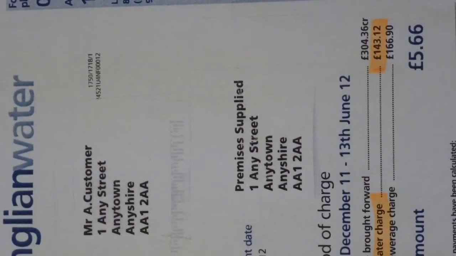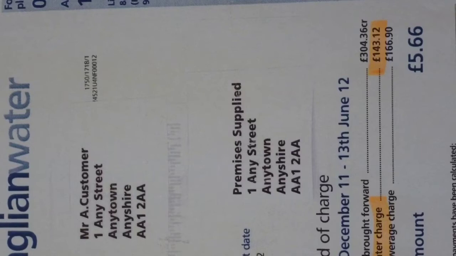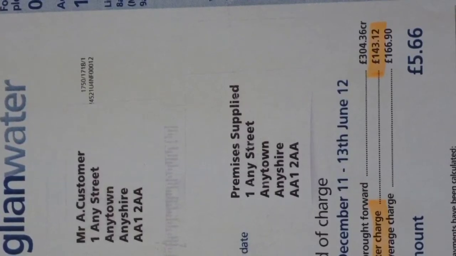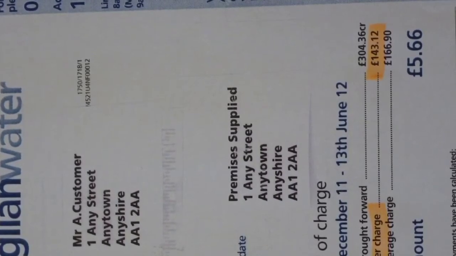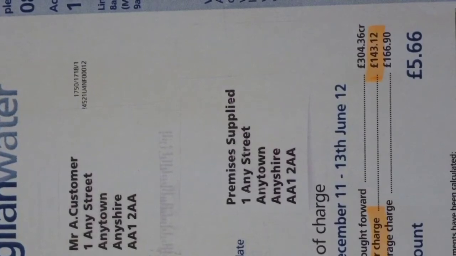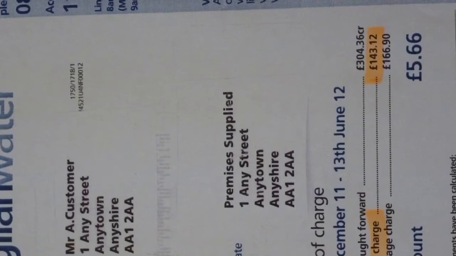The total water charge is what Anglian Water are charging you for providing you with clean water. This is based on the water that's been used throughout the period of charge which is detailed on the bill. The sewerage charge, listed underneath, is similar. Here we're charging for taking away and treating the clean water that you've used. We charge you for sewerage based on 90% of the water that goes through the water meter.